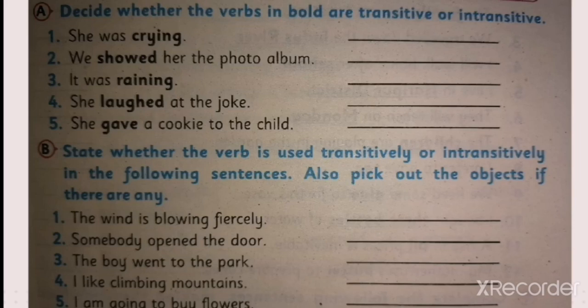So where did the boy go? The boy went to the park. So it is used as an adverb. So went is intransitively used.